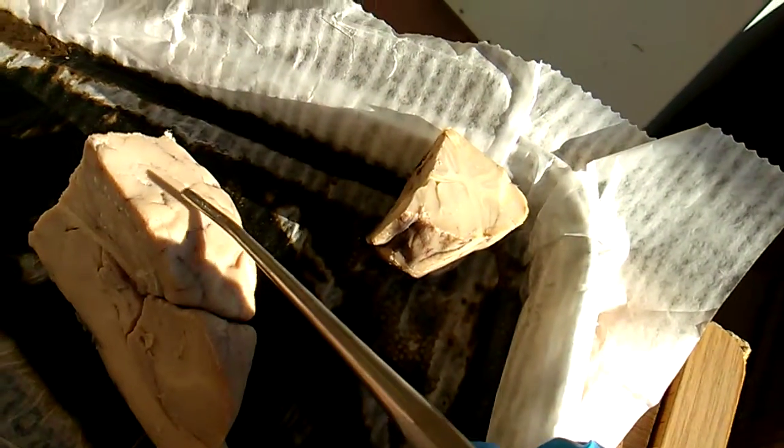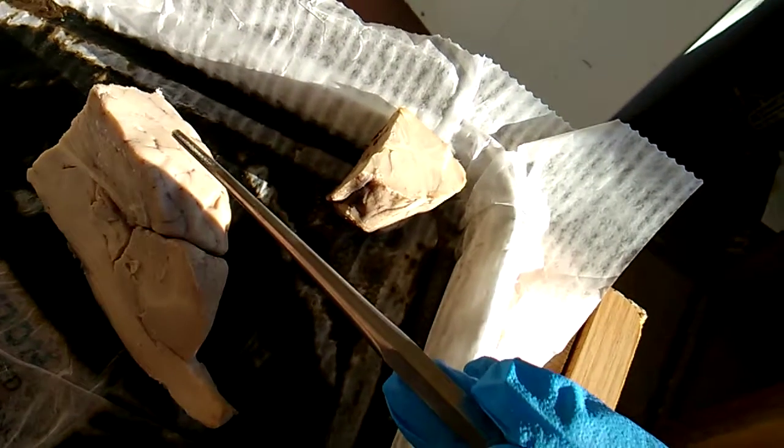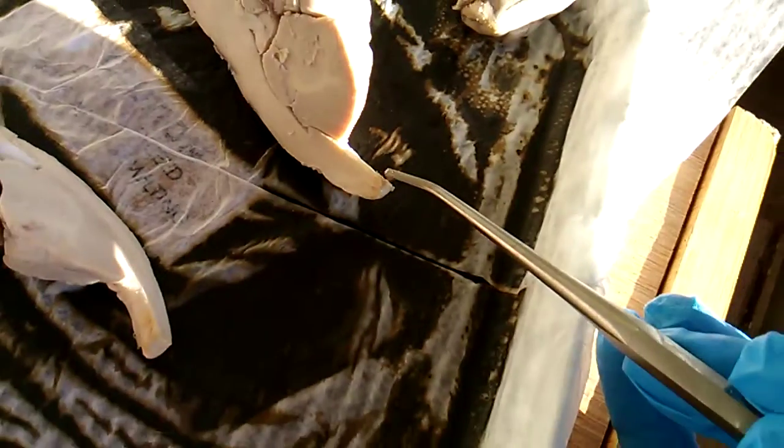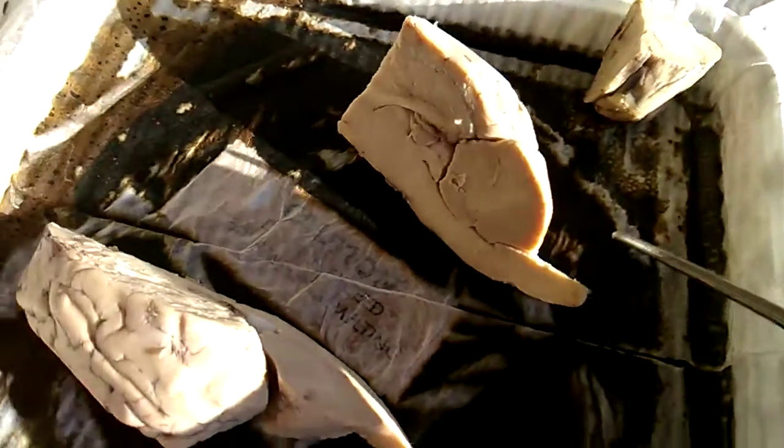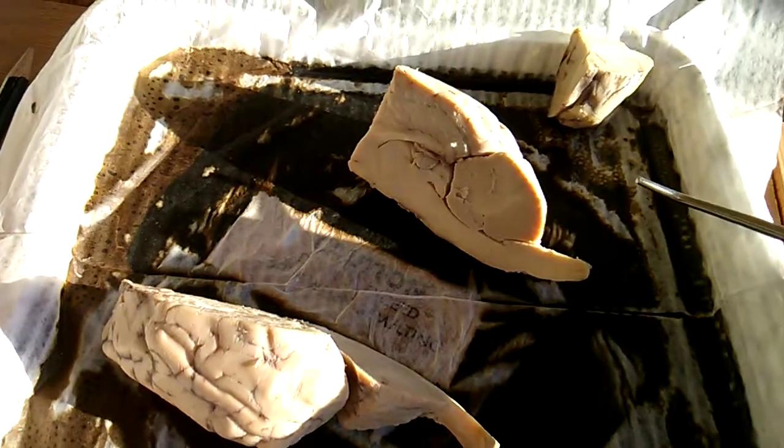So you can't see them super good, but you can kind of see them on the outside better. Let's see. Right down here, another part, we have the spinal cord. I think that is everything that we need.